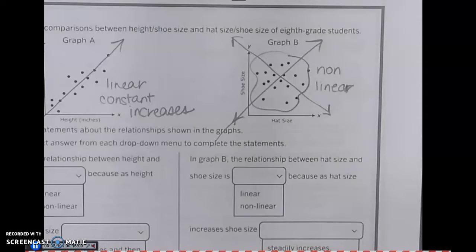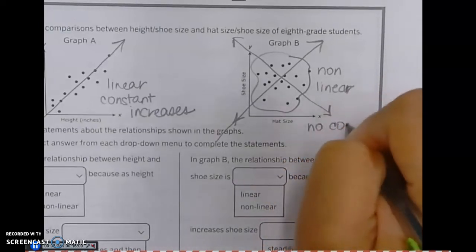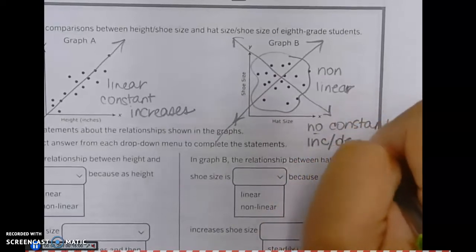I'm recording. Okay. There's no consistent increase or decrease.